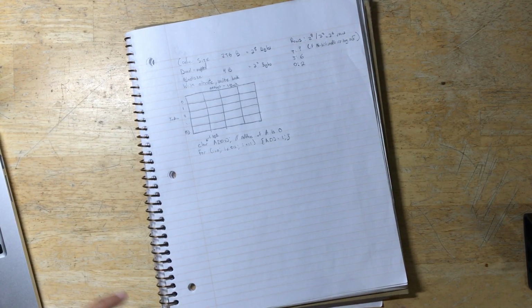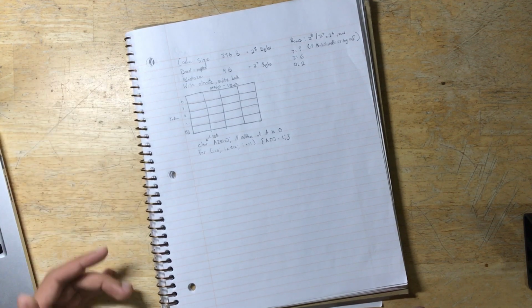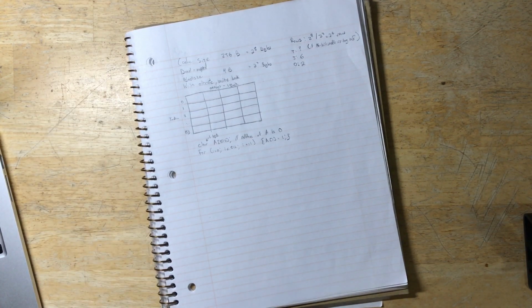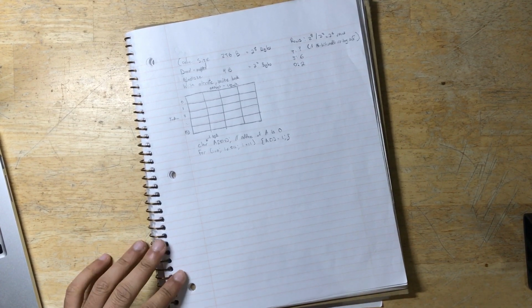Usually the way these cache problems work is you'll try them on a few addresses, find a pattern, and then generalize that pattern to the entire loop. We're not going to make you go through 512 loop iterations to figure out some crazy hit rate. So let's just try a few examples.